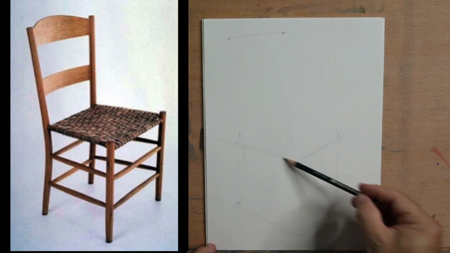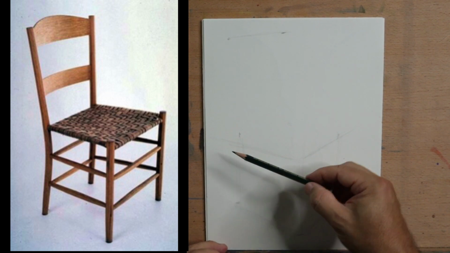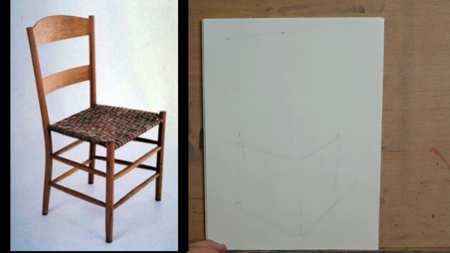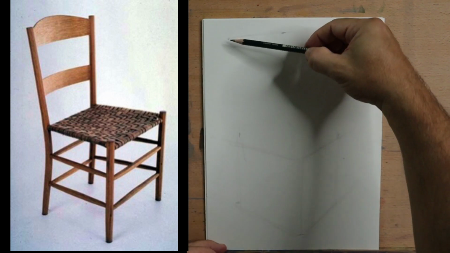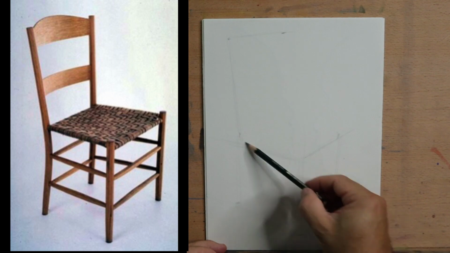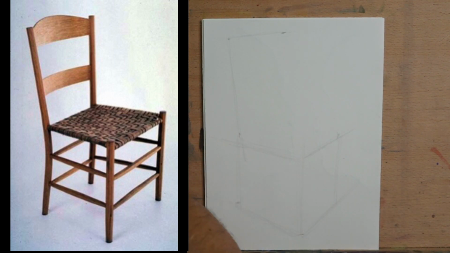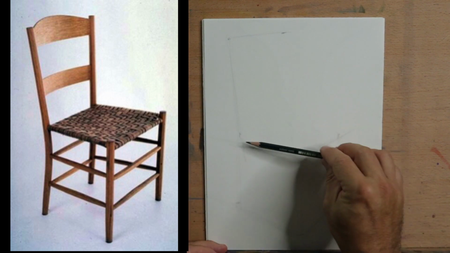I could see the squares. And here's where we get lost. What am I drawing? What am I looking for? So it is one way to find yourself through a drawing, to look for the shapes of your subject, in this case a chair, but also the shapes of negative space.